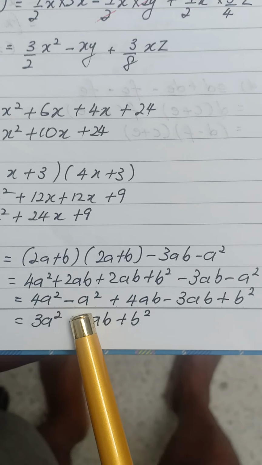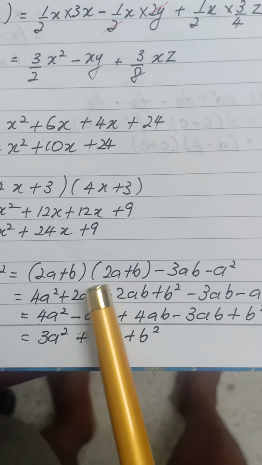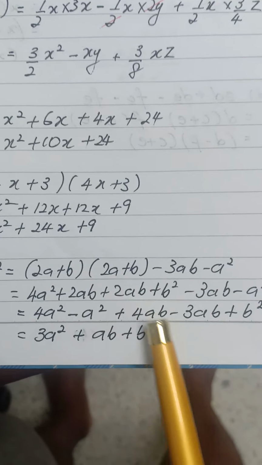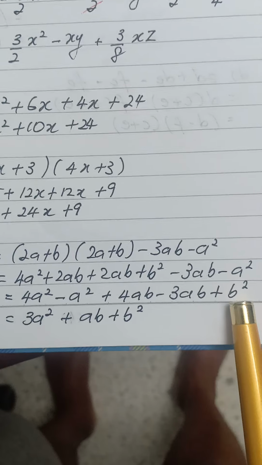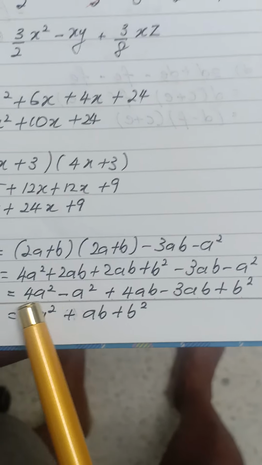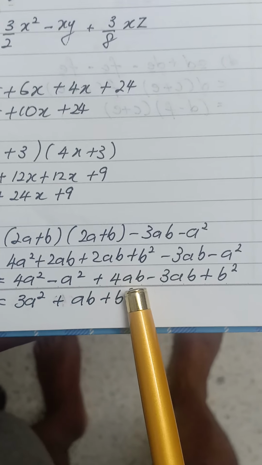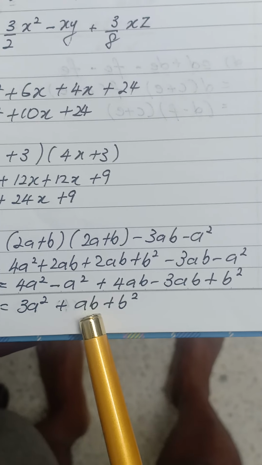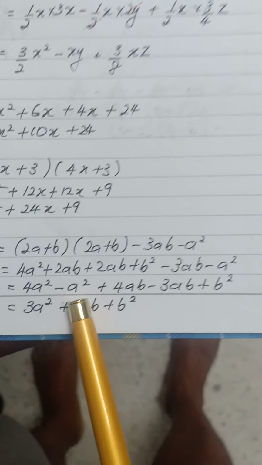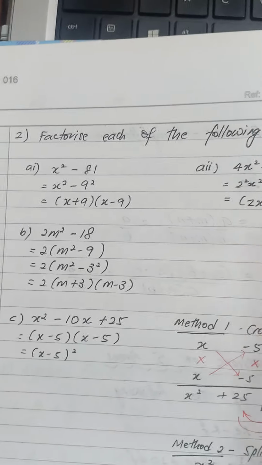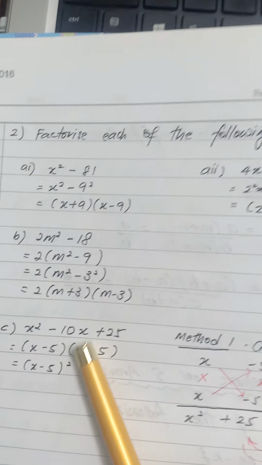So 4a square minus a square. 2ab and 2ab gives me 4ab, minus with 3ab, same term. And then the b square, I push it at the back. So this will give me 3a square, 4ab minus 3ab is ab, and b square. Can you see that? Okay, very good. Okay, I hope you can understand. Not very fast, right? Anyway, you can rewind, you go back and you can listen again.